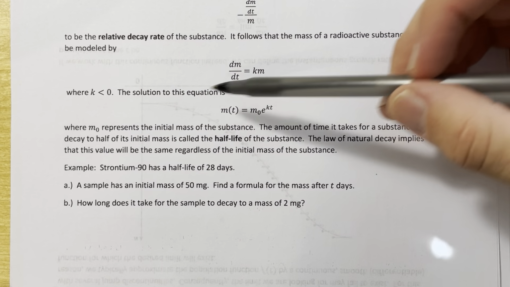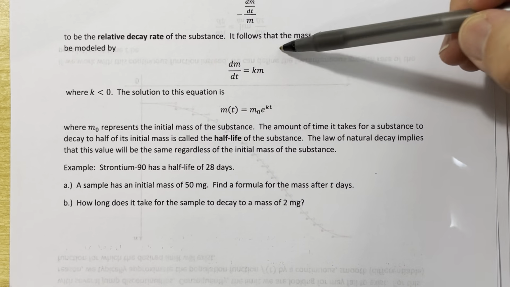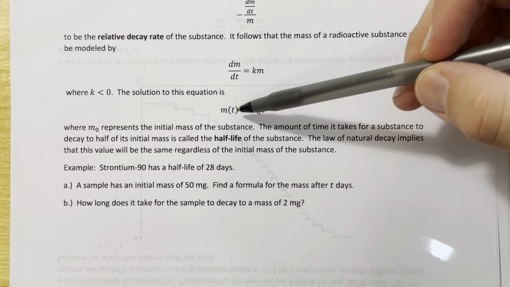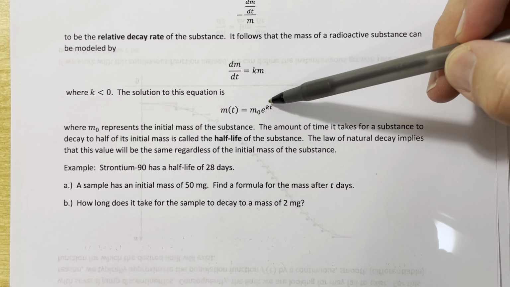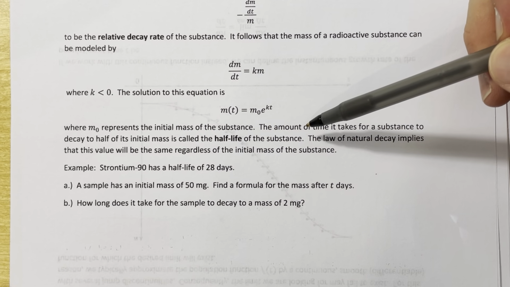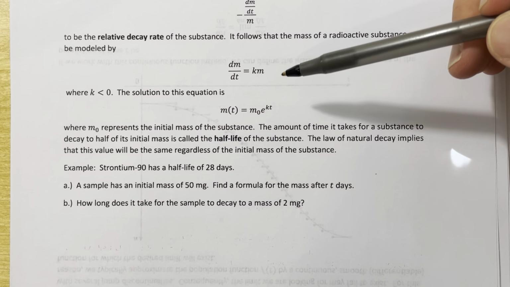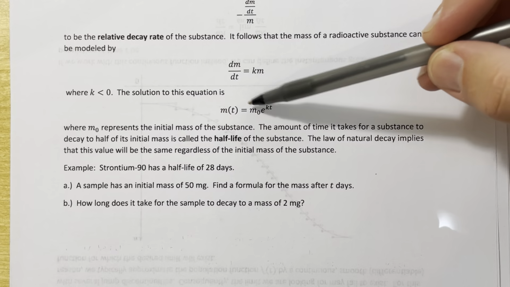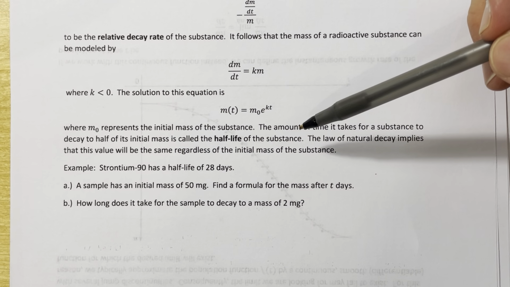If we let m naught represent the initial mass of the substance, then this would be the solution to this differential equation. m of t equals m naught, that initial mass, times e to the kt, where k is that relative decay rate right there, technically the opposite of that relative decay rate. So we're going to be working with functions of this type when we're looking at radioactive decay problems.